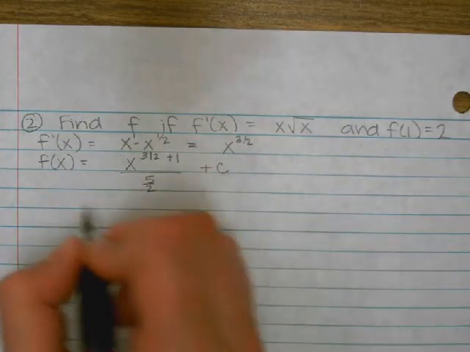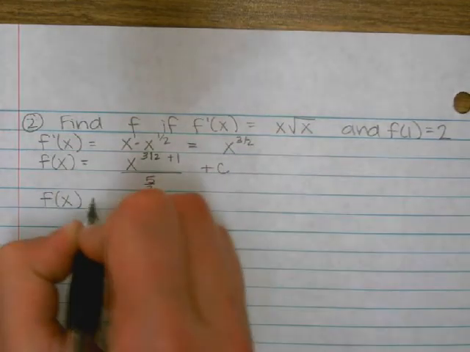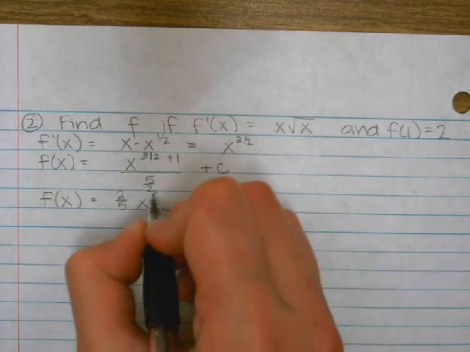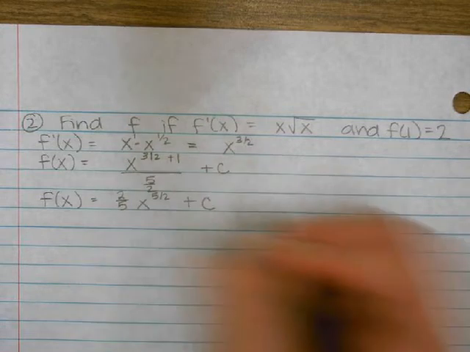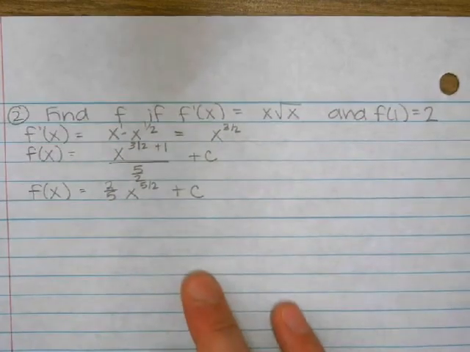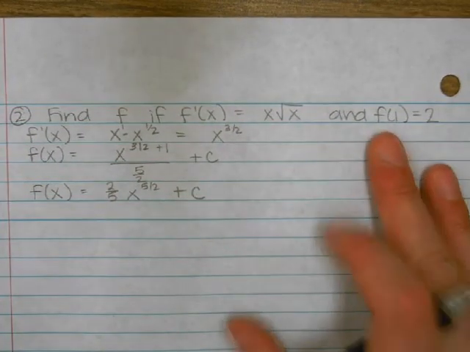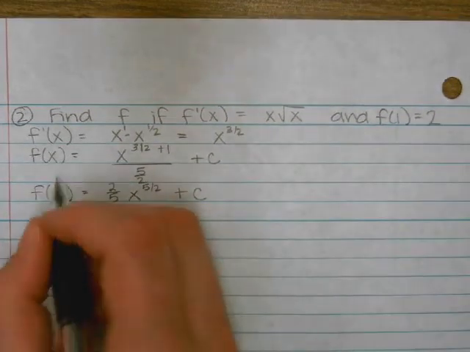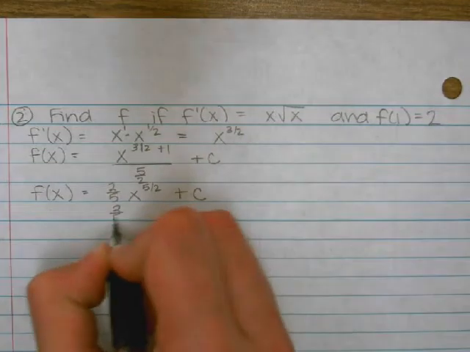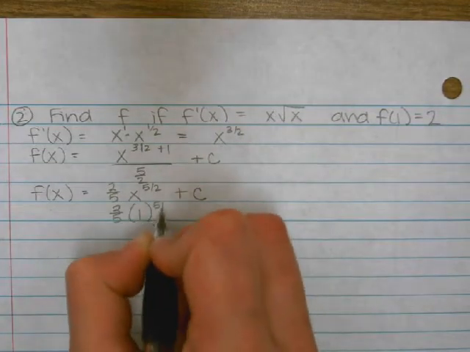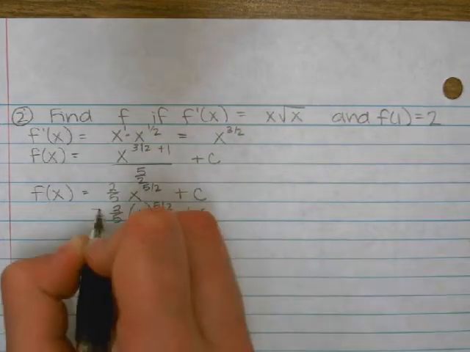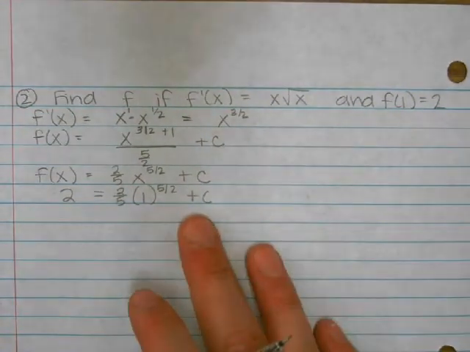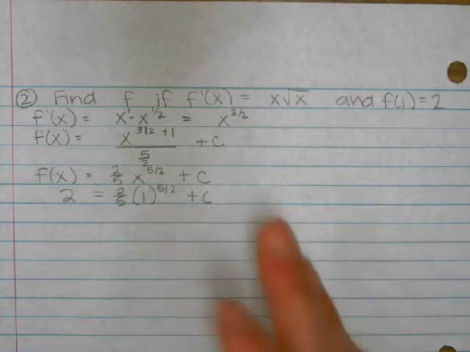So our original function is 2/5 x to the 5/2 plus c. Now what we want to do is go back and say the original function evaluated at 1 equals 2. And what that's going to do is allow us to solve for our c value.